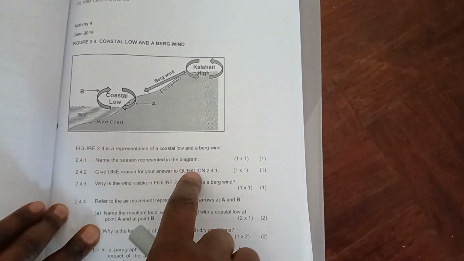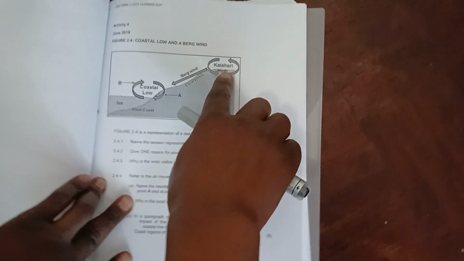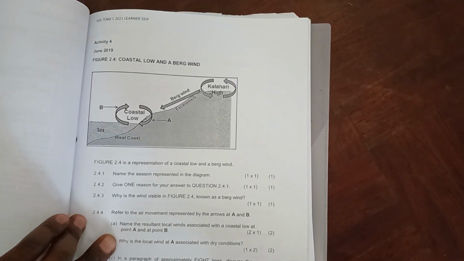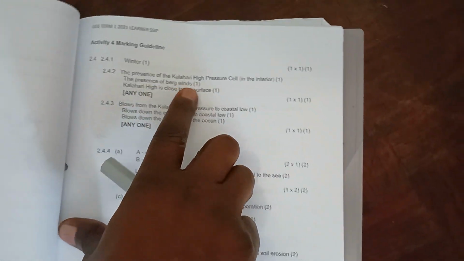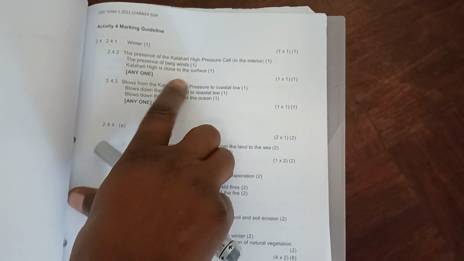Then give one reason for your answer in question 2.4.1. Remember, in winter the Kalahari High is more active. You can also see the presence of the Kalahari High in the interior and the coastal low, low pressure at the coast. The answers you can give are the presence of the Kalahari High in the interior, the presence of berg winds, and the Kalahari High being close to the surface.